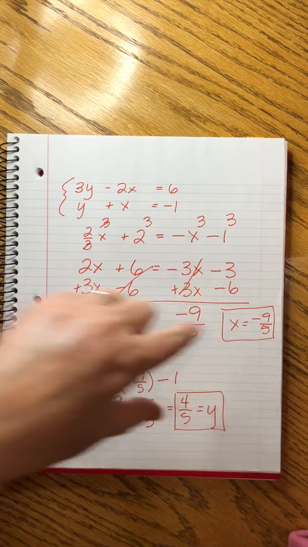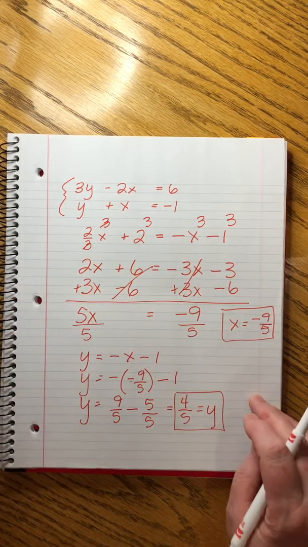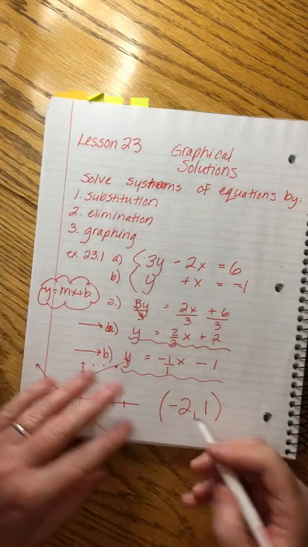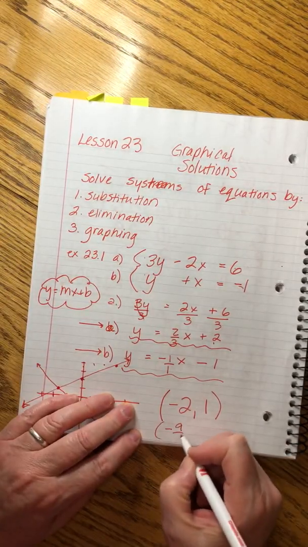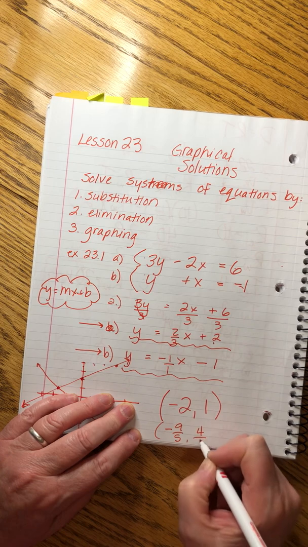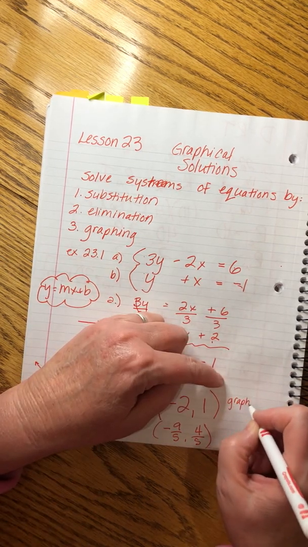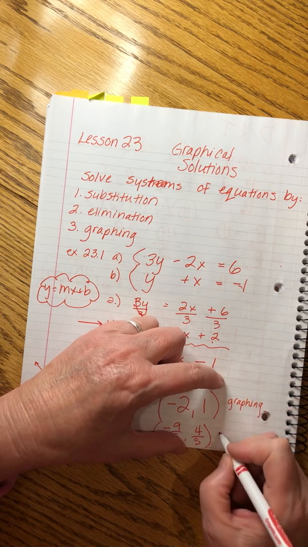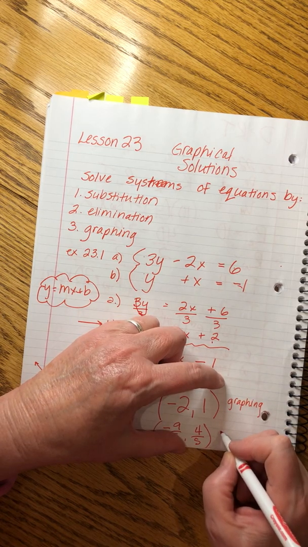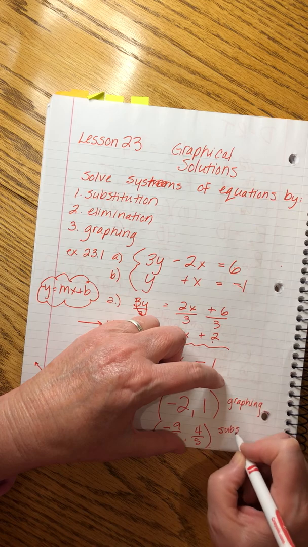Let's copy these answers over to where we put our best guess and compare them. So this is what we got by graphing. Sorry, I bet I'm out of camera. And this is what we got by, let's call it substitution.